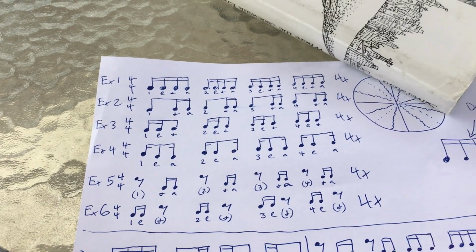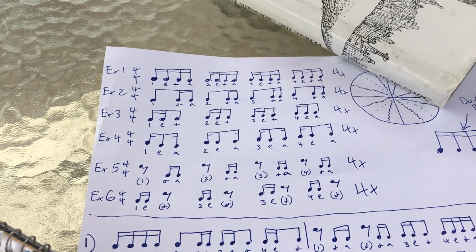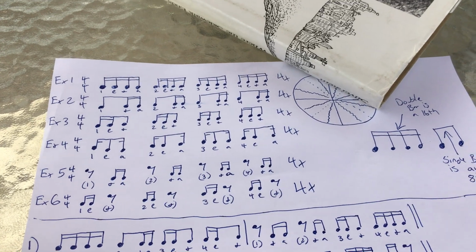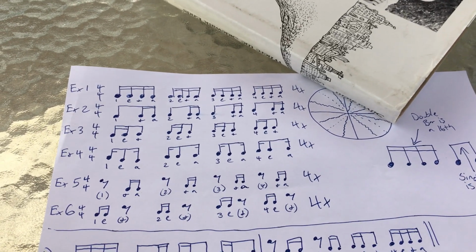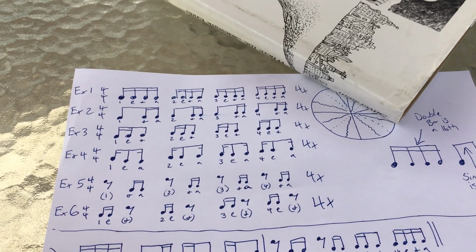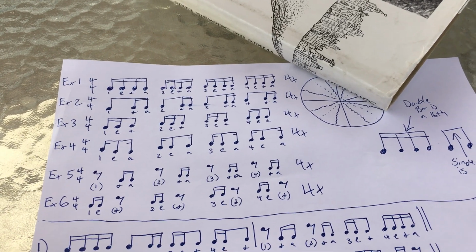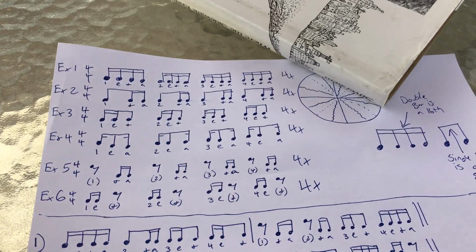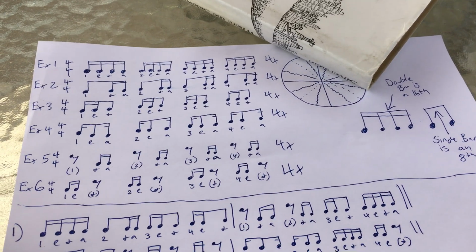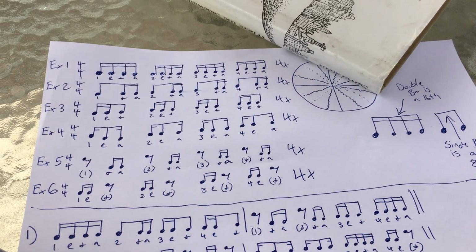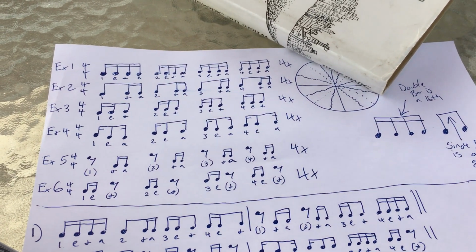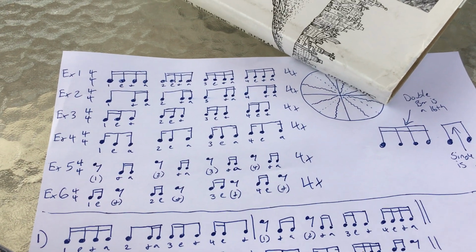We got another book on there. So here's the beginning, guys. All right, we're going to do this together. So 1, 2, 1, 2, ready, go. 1 E and a 2 E and a 3 E and a 4 E and a 1 E and a 2 E and a 3 E and a 4 E and a 1 E and a 2 E and a 3 E.